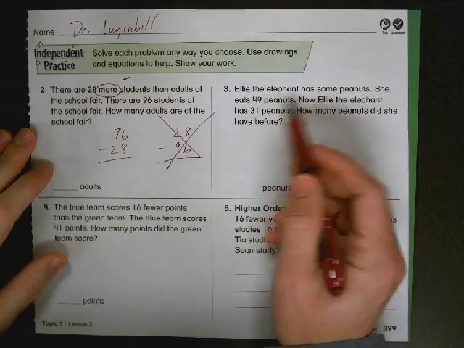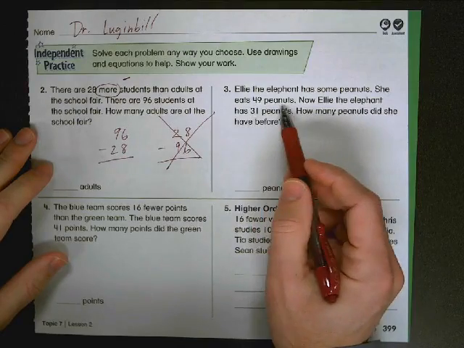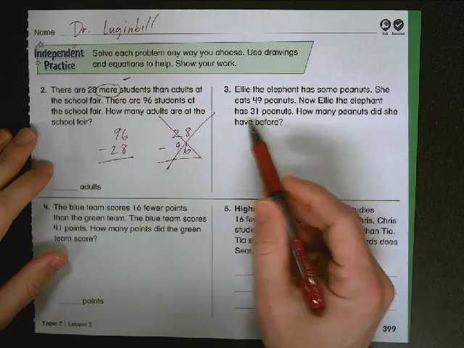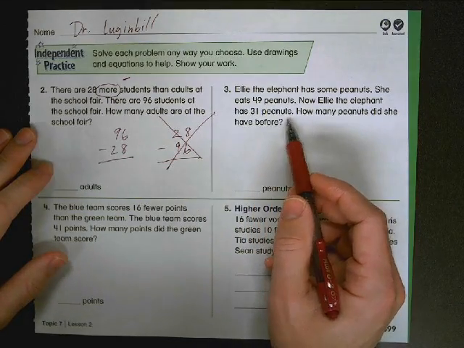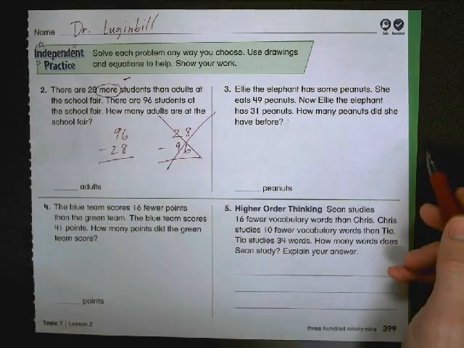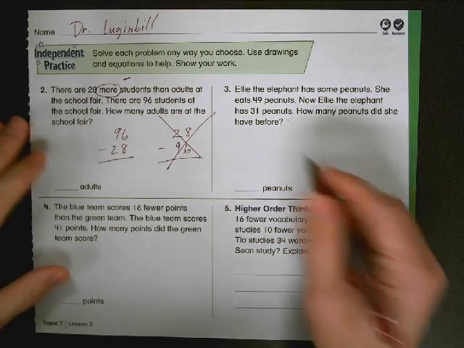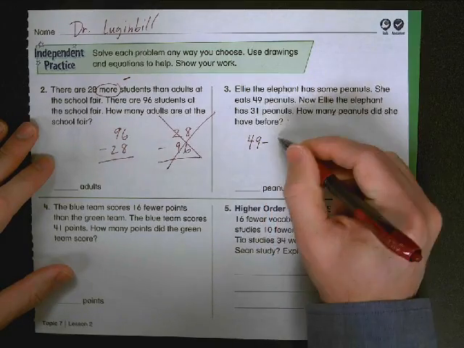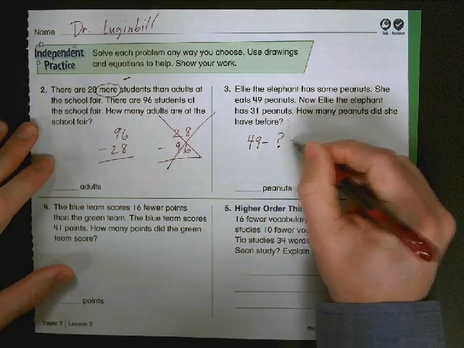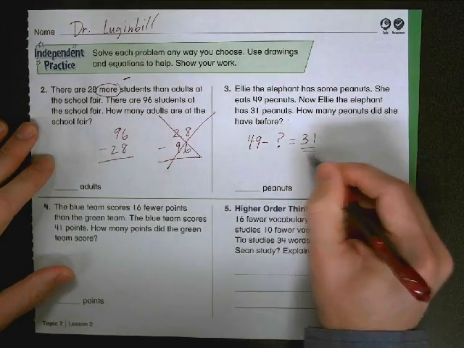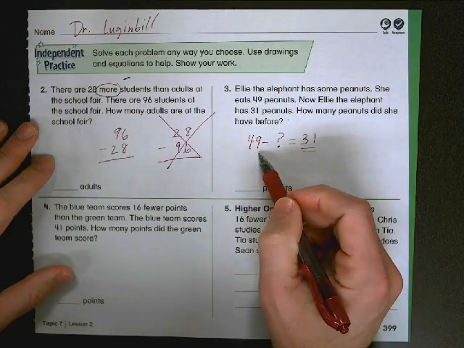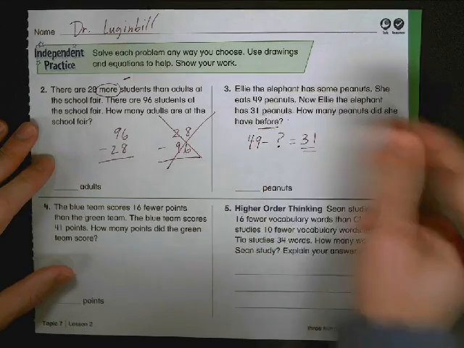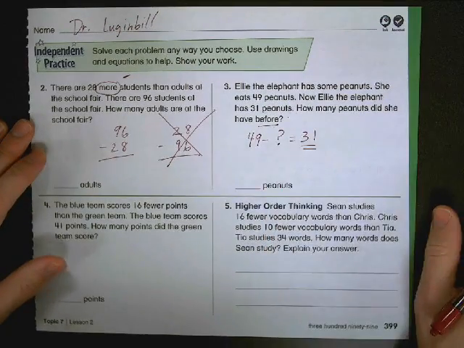Here it says Ellie the elephant has some peanuts. She eats 49 peanuts. Now Ellie the elephant has 31 peanuts. How many peanuts did she have before? So I saw Johnny Barrett yesterday do an equation like this. 49 minus question mark equals 31. Because now she has 31, right? She had 49 peanuts. So when it says how many before, you could circle before. That's telling you need to subtract.